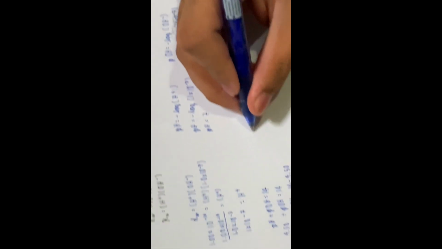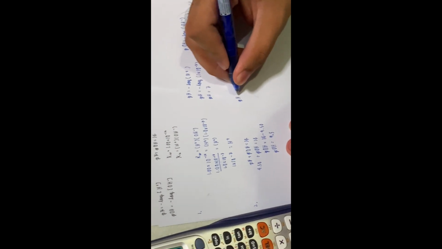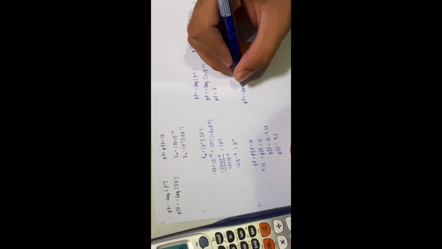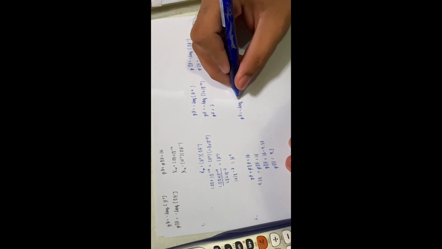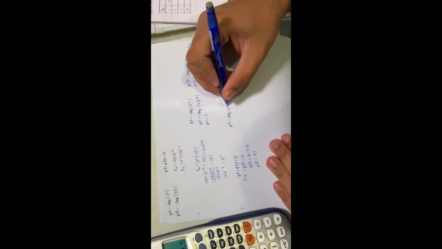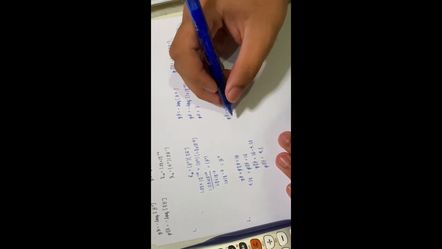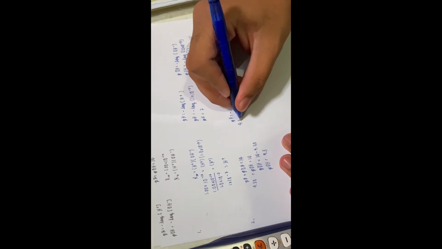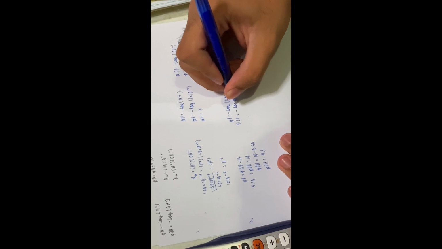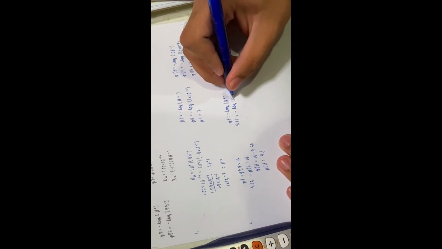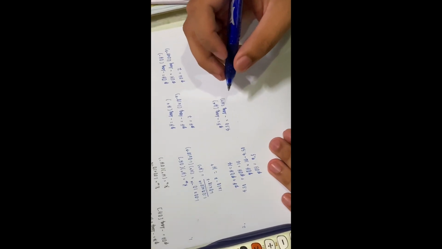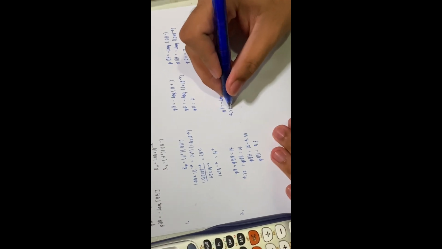So first we will get the mole of hydrogen. To get the mole of hydrogen, pH is equal to negative log of hydrogen. So first we input 4.5, negative log is equal to H. This is tricky since we're dealing with logarithms.